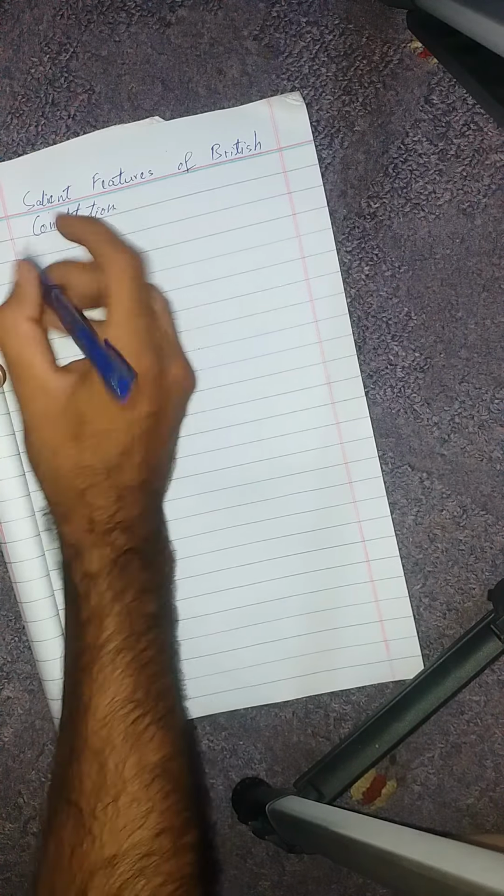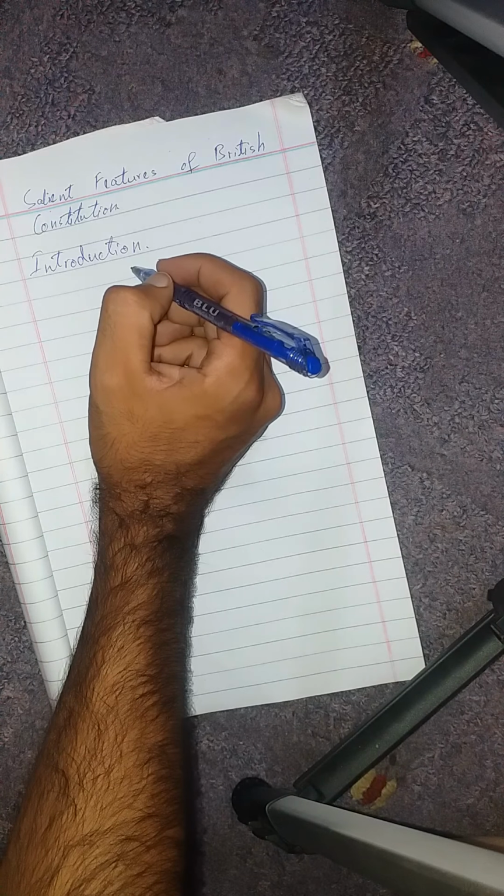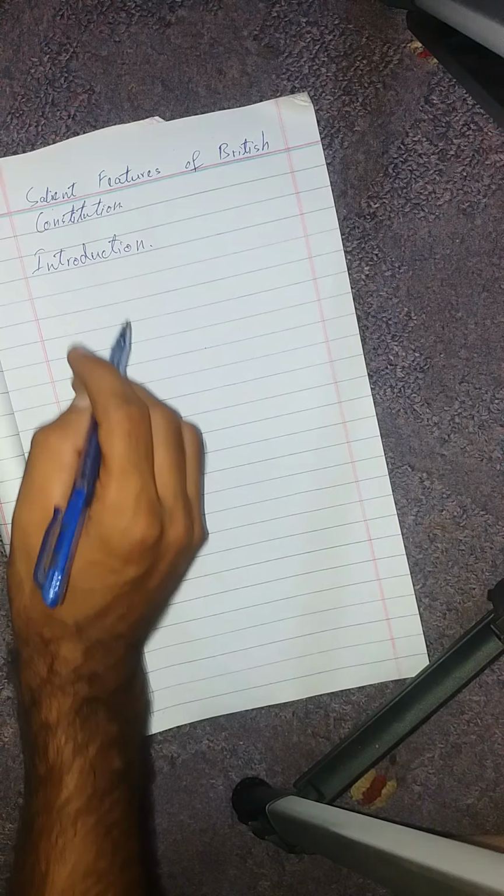So, there can be no state without a constitution. A constitution consists of those fundamental rules which determine and distribute functions and powers among the various organs of the government, as well as determine the relations of the governing authorities with the people. That means a constitution is as important as any organ in our body. A constitution is actually an organ of the state.